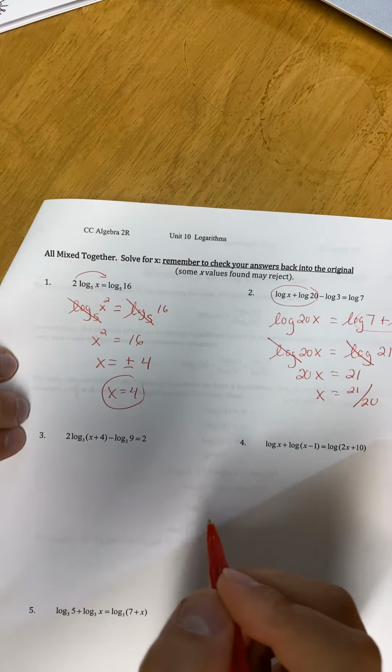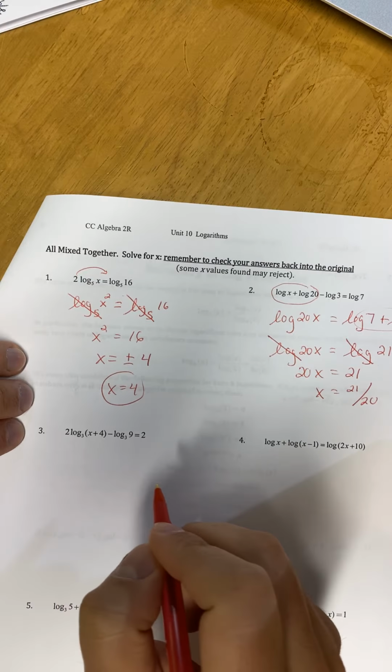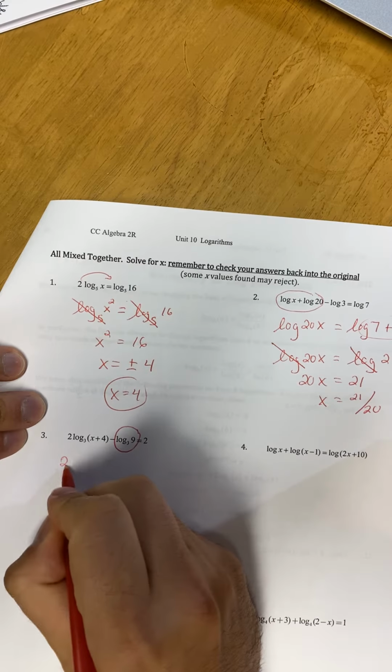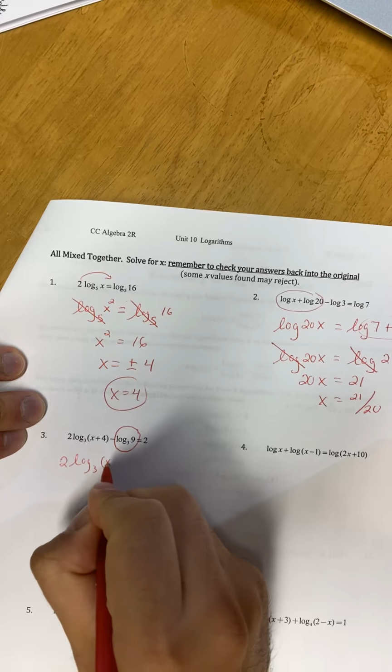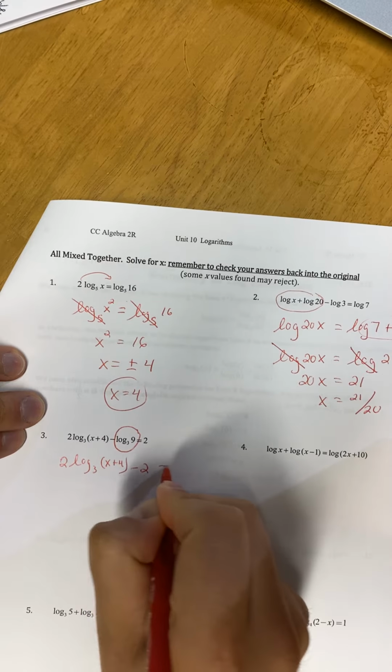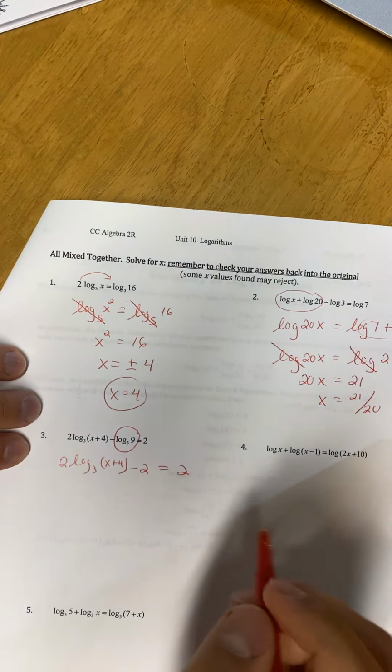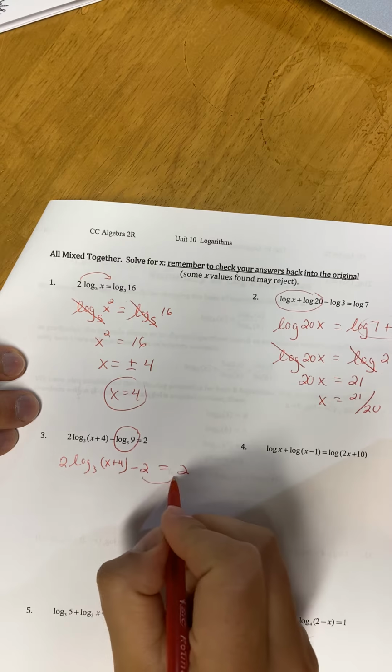Okay, with this one, I can make this easier. Anybody know what this value should be? It's a 2. 3 to the what is 9? 2. So turn that into a number. So I could add 2.